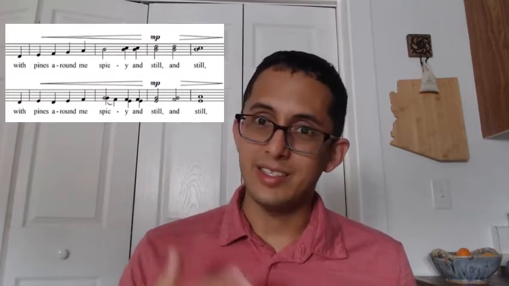The entrance of the lower voices right here does a really good job of solidifying us in the key of B minor. We start seeing this rising line as well on "with pines around me, spicy and still," and I think this does a great job of building up to these notes. But we also get what's called a messa di voce, which is basically a crescendo and decrescendo. This is a great way to build, once again, tension with the crescendo and release with the decrescendo. And he'll do this a lot throughout the song as well.